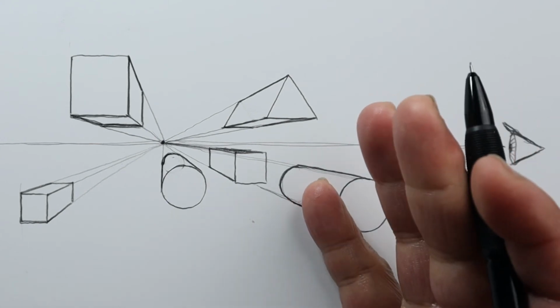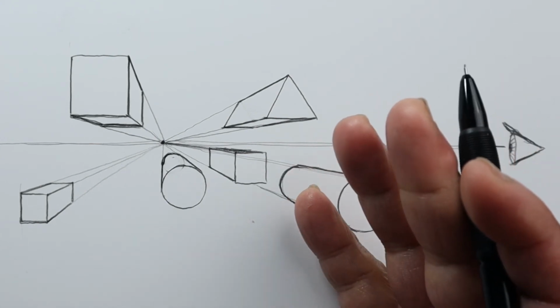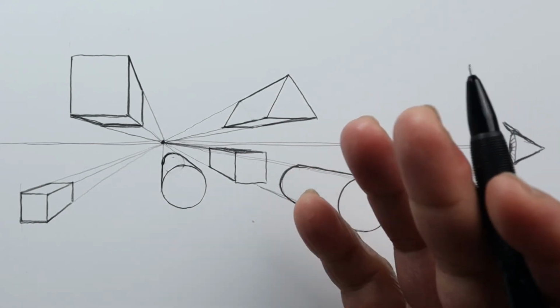By using this idea, your drawing will look more three-dimensional and look more realistic.